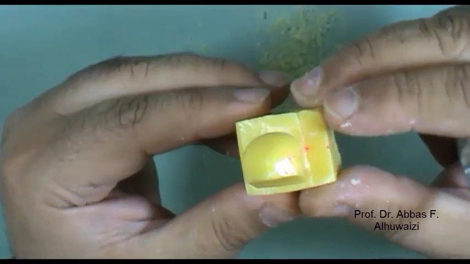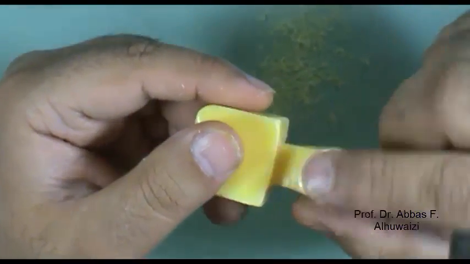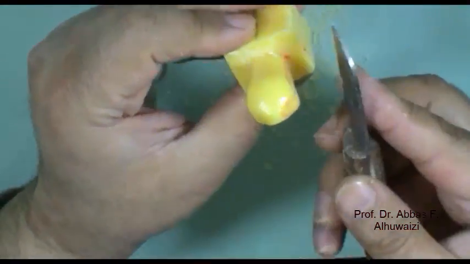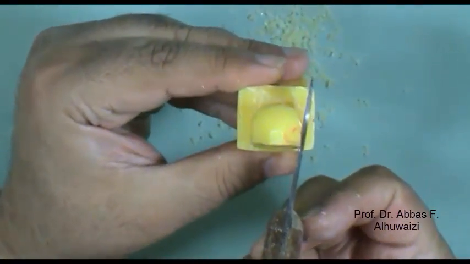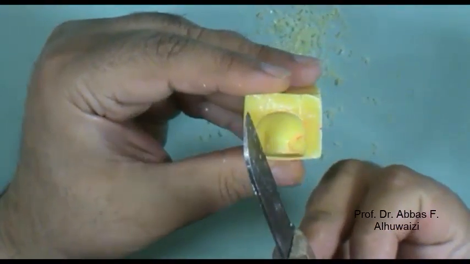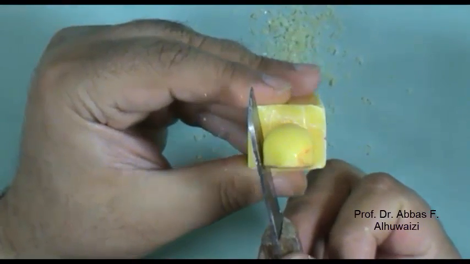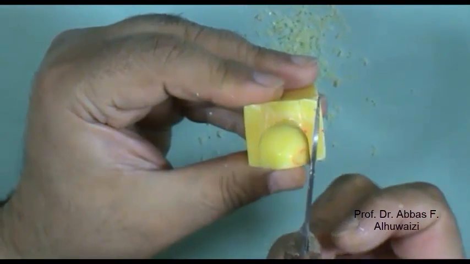Now we have to do the palatal corners. The palatal aspect is narrower than the buccal aspect.